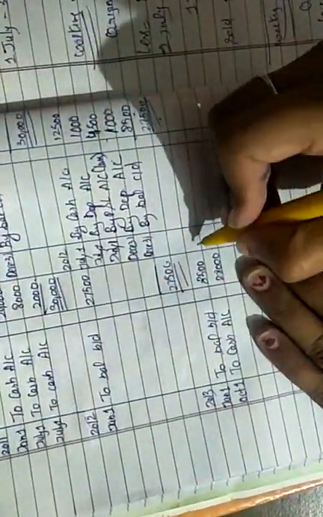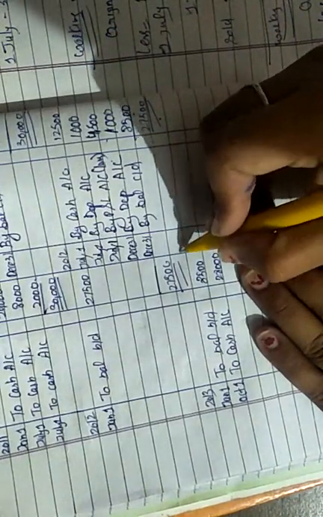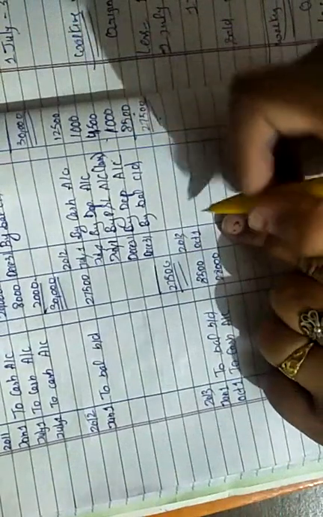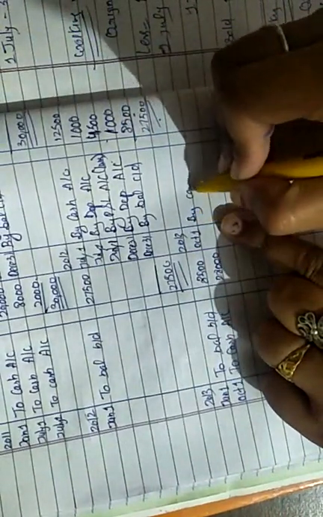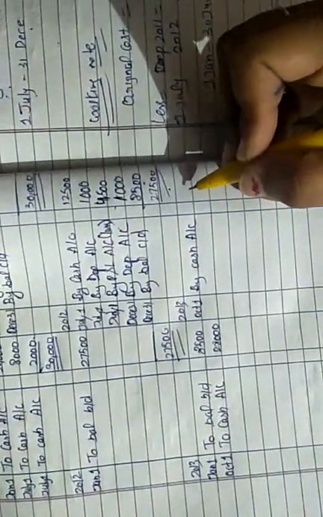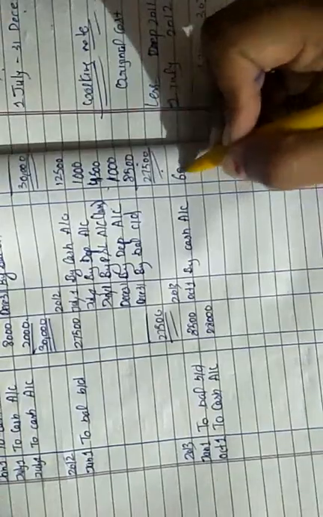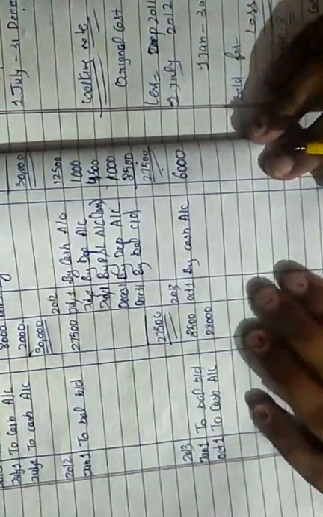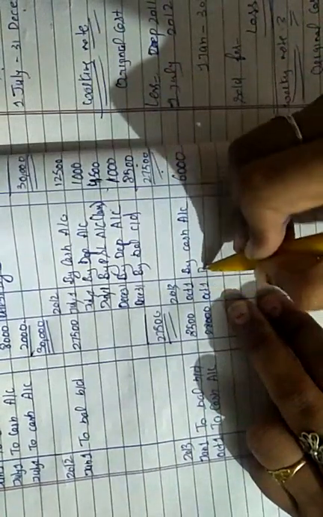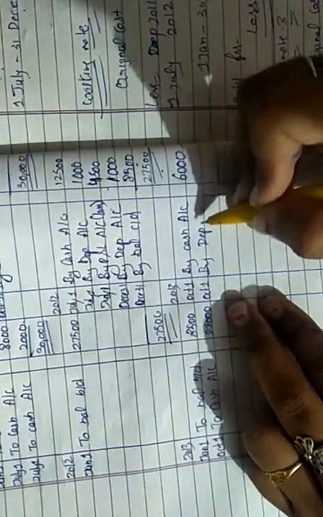We write here 1st October 2013, by cash account. This machinery was sold for 6,000. Okay, after that we write October 1st by depreciation.